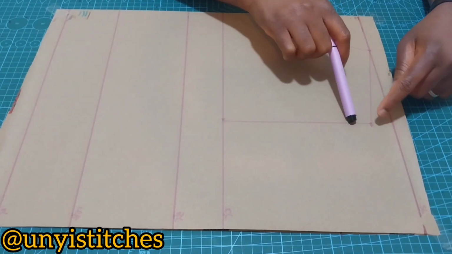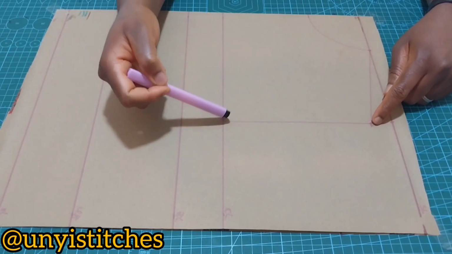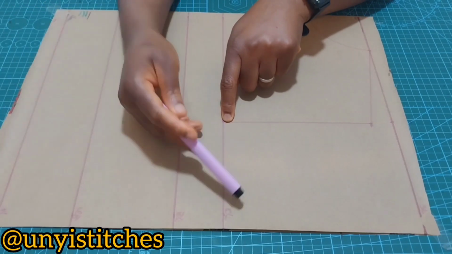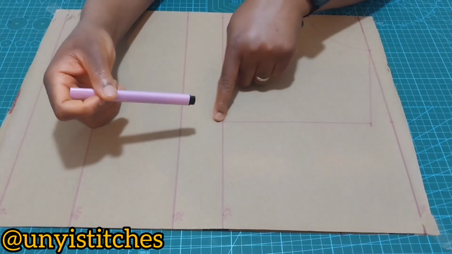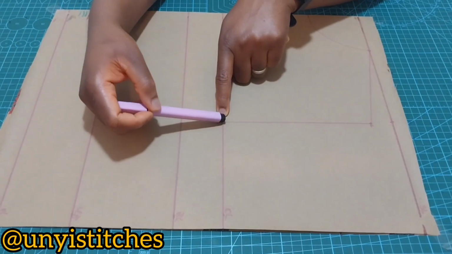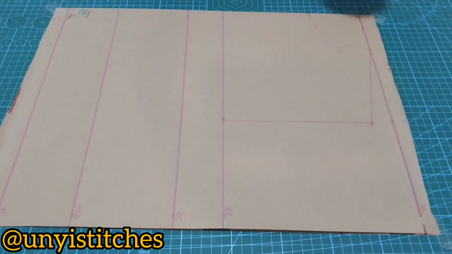And then I connected from my shoulder slope to my chest line. So for me to know where to connect on the chest line, I went ahead and marked my shoulder measurement on the chest line. So I connected it here, as you can see. So let's continue from there.